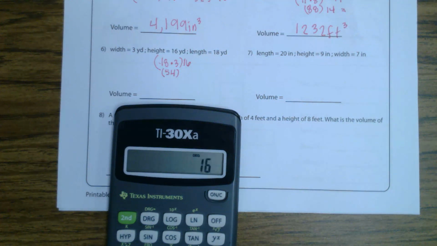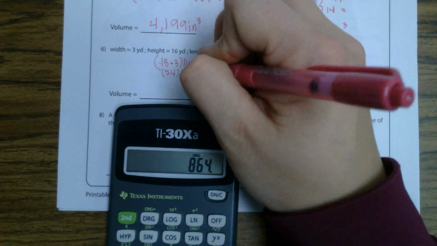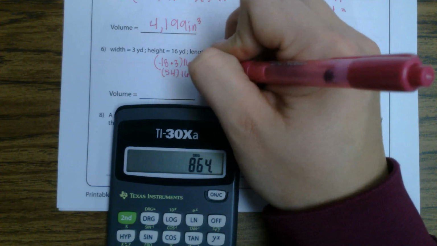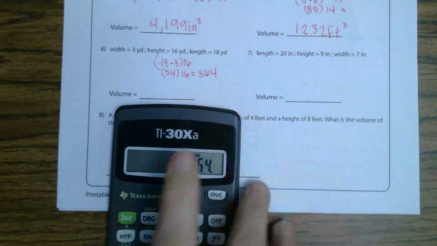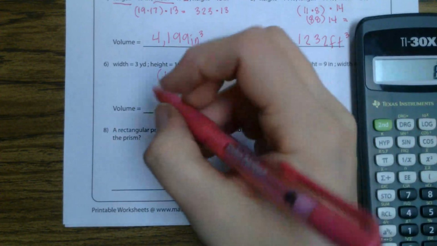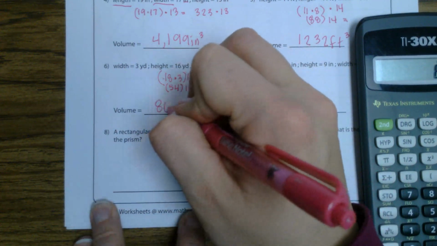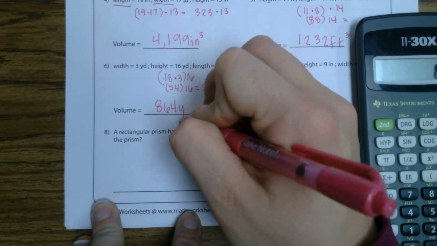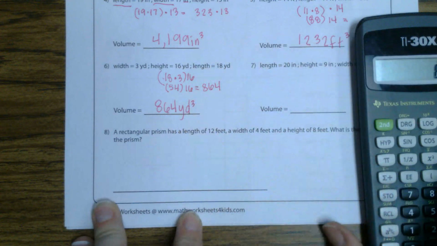Times 16 equals 864. So when I write my answer, I want to make sure that I have 864 yards cubed.